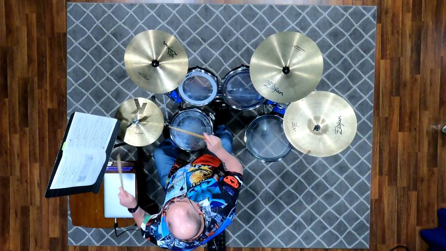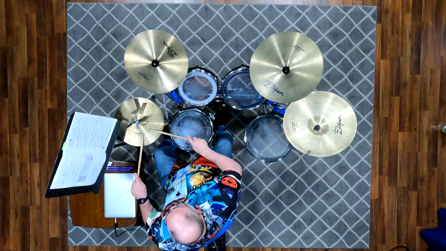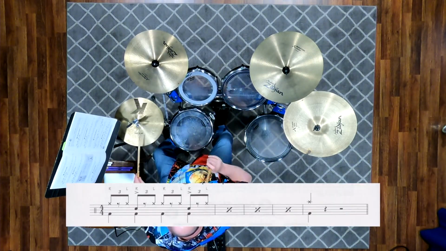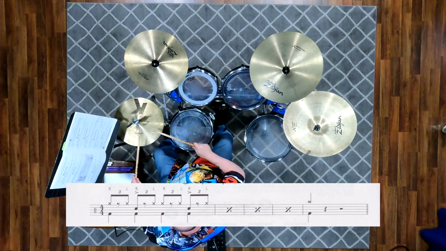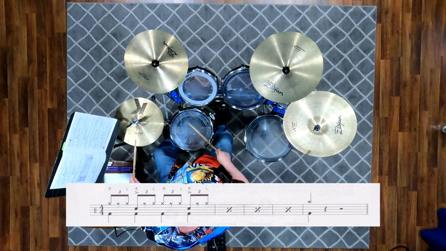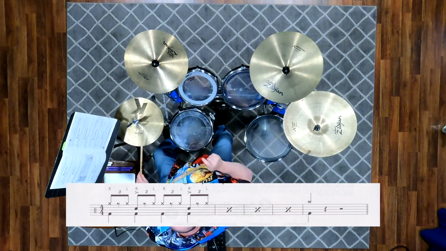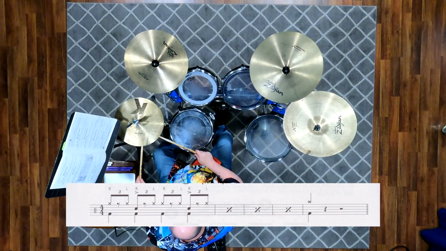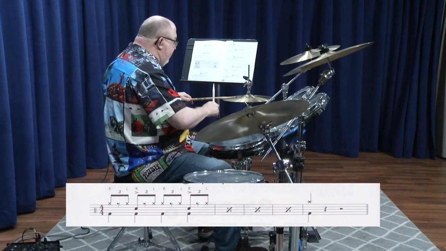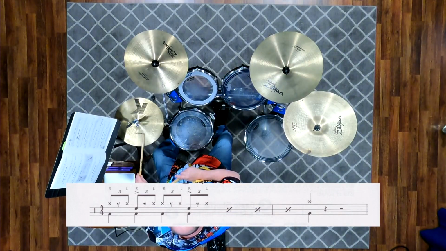Now, when I add the snare drum, the stick that is going to hit the drum is the right. I'm going to slow this down and play real slow so you can see it's going to go right, left, right, left. The reason I'm doing it that slow is so you can see the stick that hits the snare is still always the right. The left kind of stays on the hi-hat. It doesn't move. It just stays there and plays the other part.